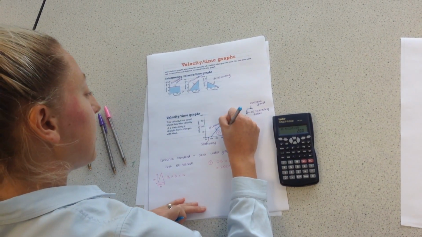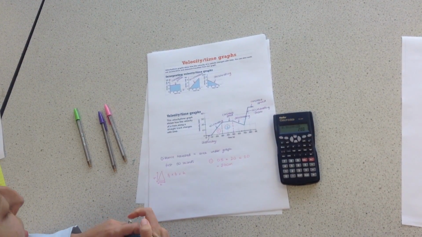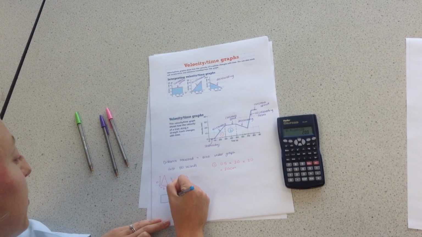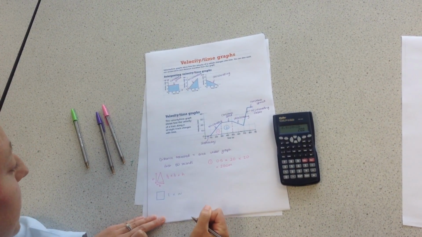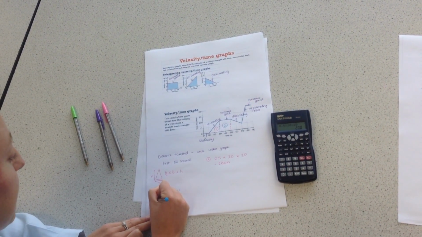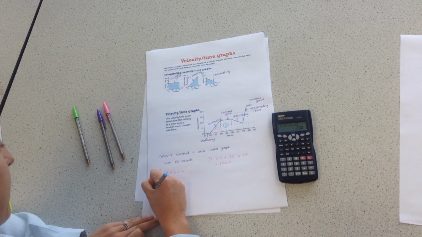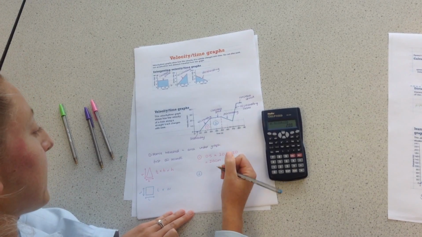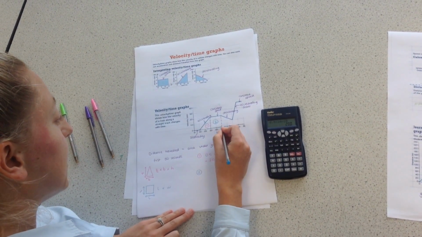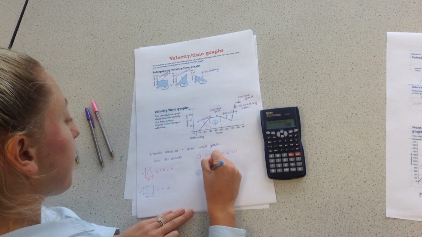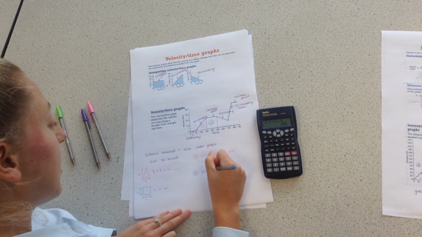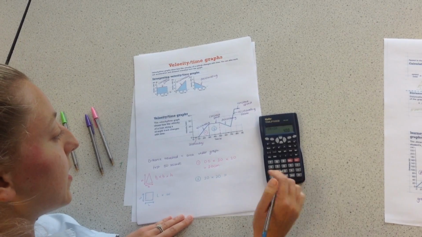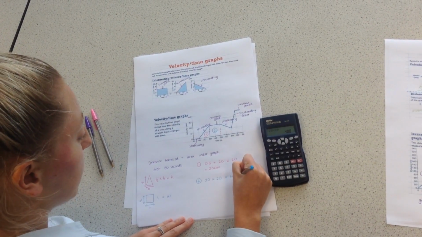Then I've got to calculate the area of shape number 2. Now shape number 2 is a square, which is easy. We just do the length times by the width to calculate the area. So that side times by that side. So the length is 30 to 50. The difference is 20. The height again is 20. 20 times 20 equals 400.